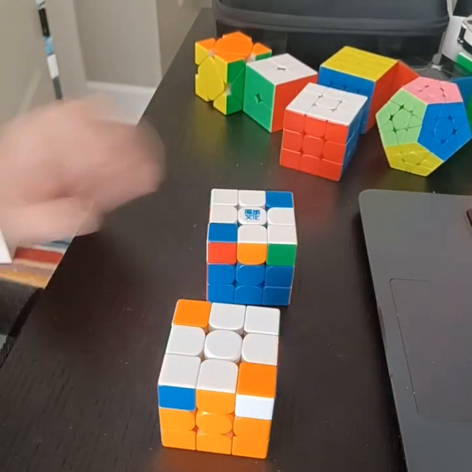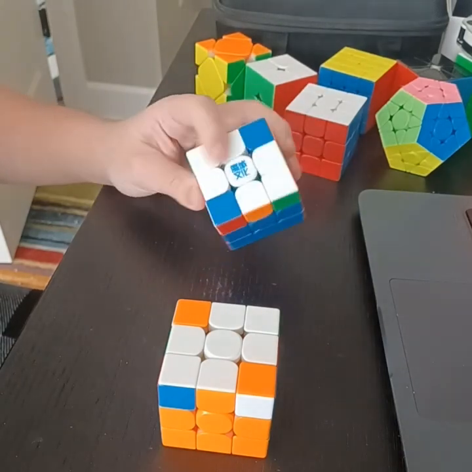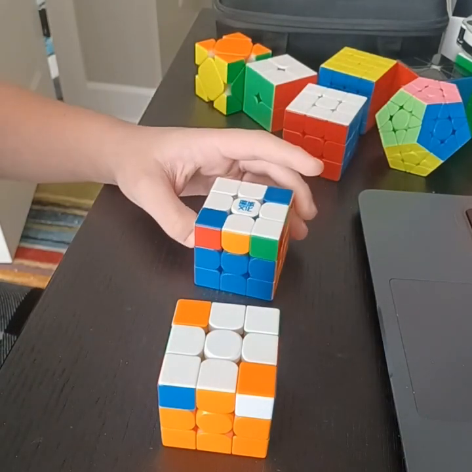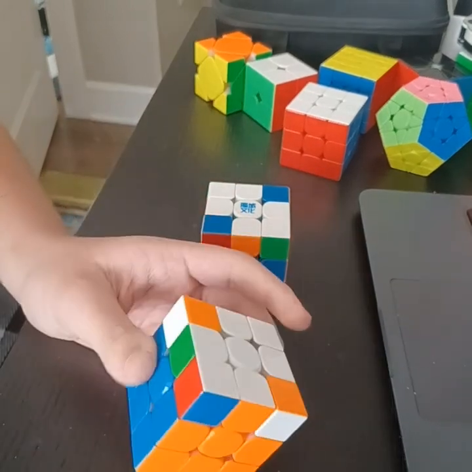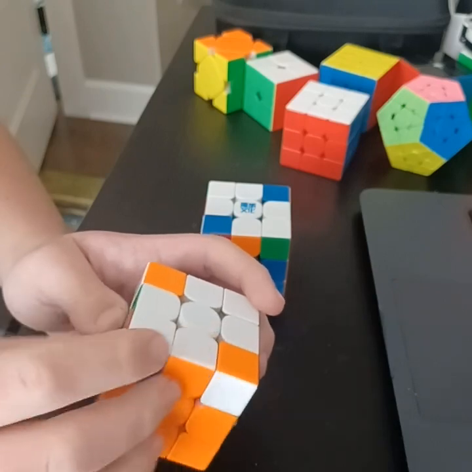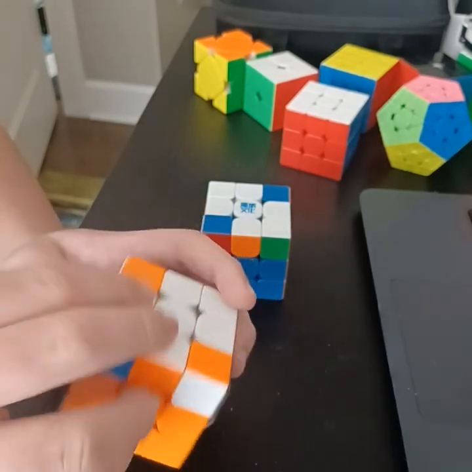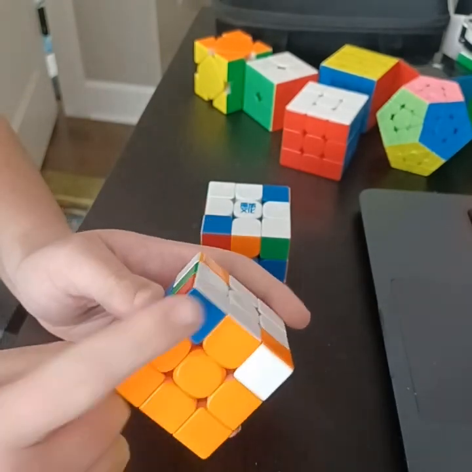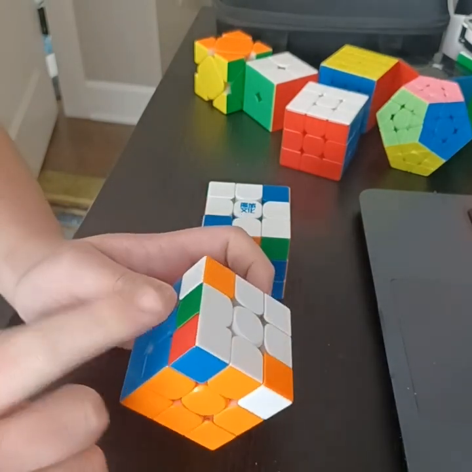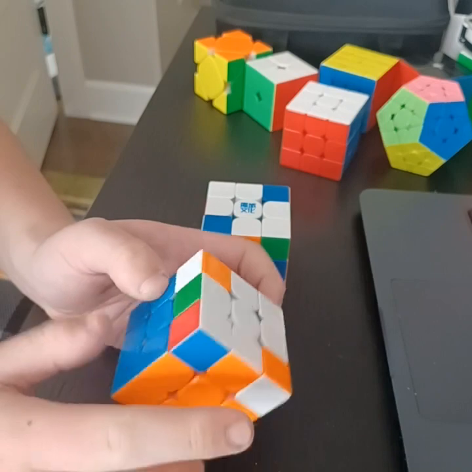Okay, so for these last two cases, how you're going to recognize it is, well, it's kind of complicated. What you're going to want to do is use this block in the front to see that this sticker and this sticker are opposite, and that this sticker and this sticker are opposite.